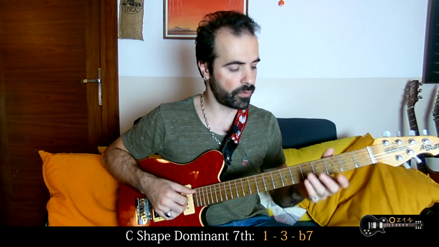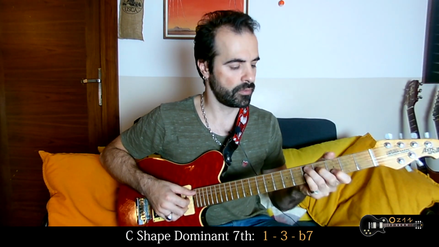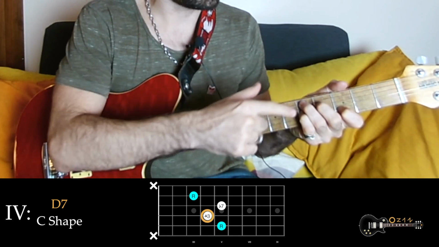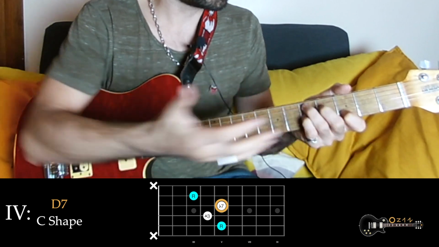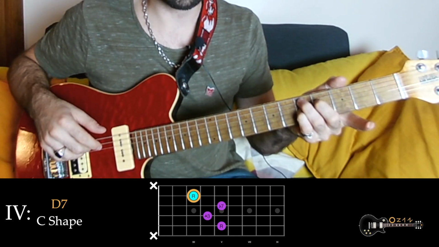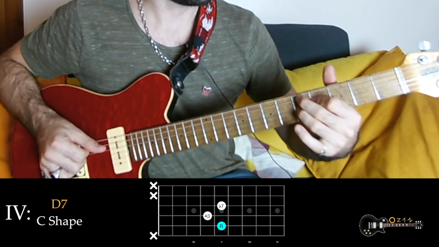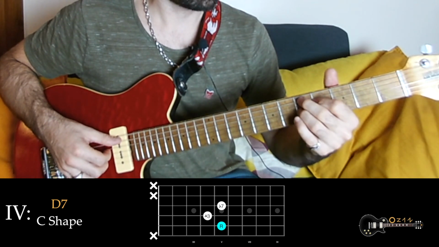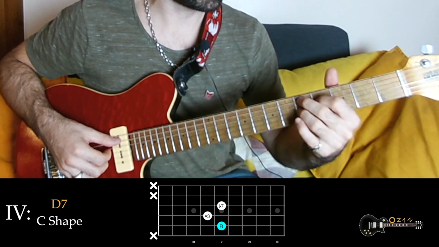This also holds for those C shape dominant 7 chords. These are 1st, 3rd and flat 7, and again the 1st we leave out and we have these fingers, just 3 fingers: 1, 3, flat 7.